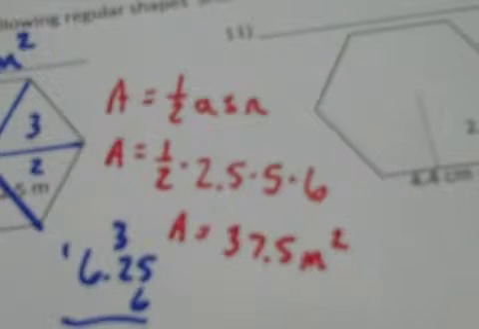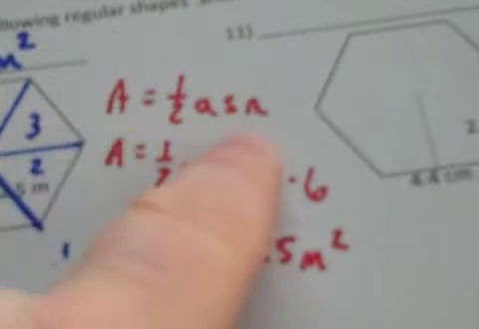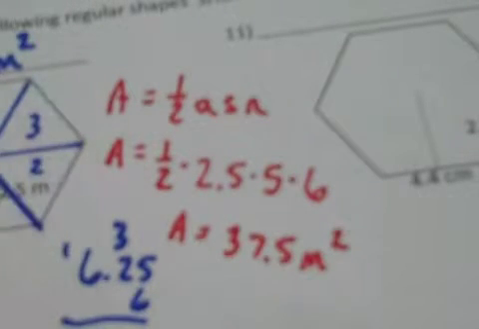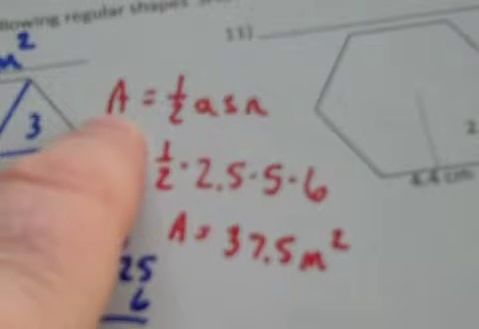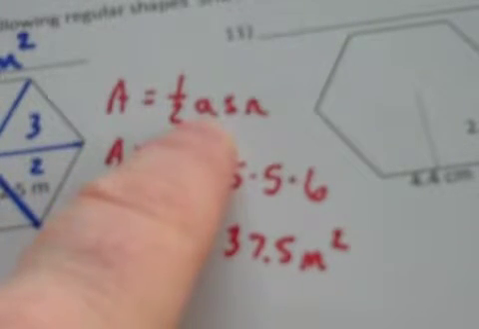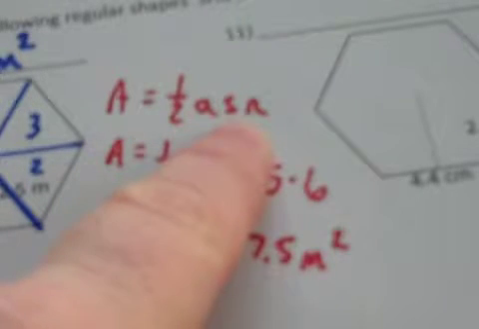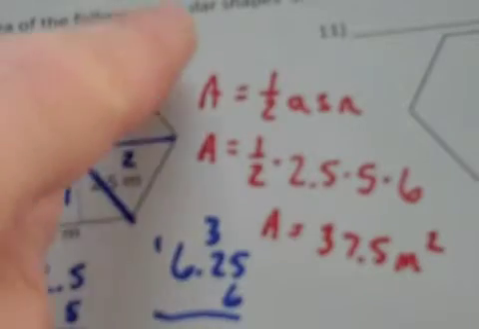Now some of you, in your math classes, may have learned this formula for a regular polygon. Your teacher probably taught you that the area of a regular polygon is equal to 1/2 multiplied by the apothem, multiplied by the length of one of the edges, what we call a side, multiplied by the number of sides that are in your shape. So if we look at our shape, this is a regular hexagon. I told you up here it's a regular shape.